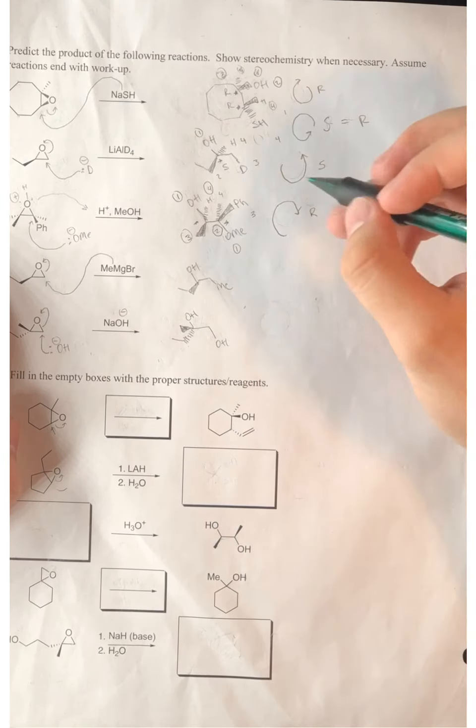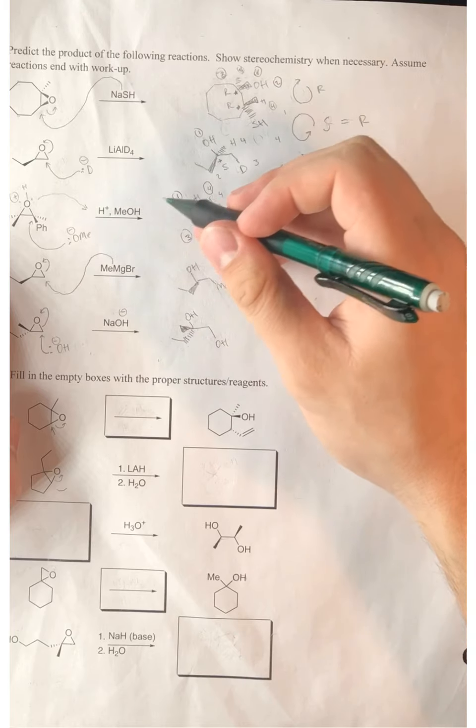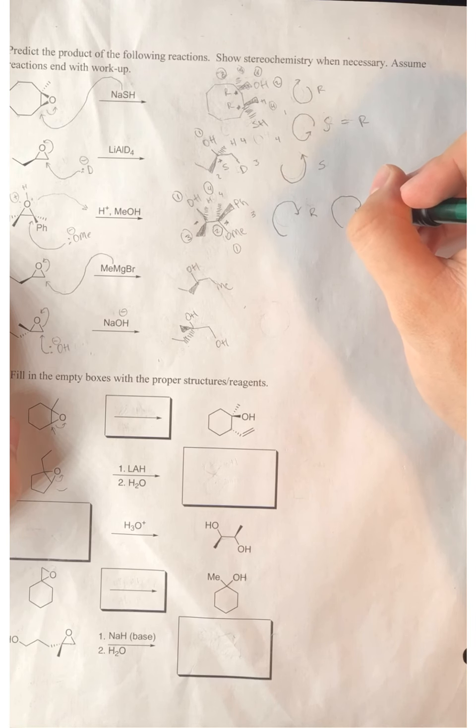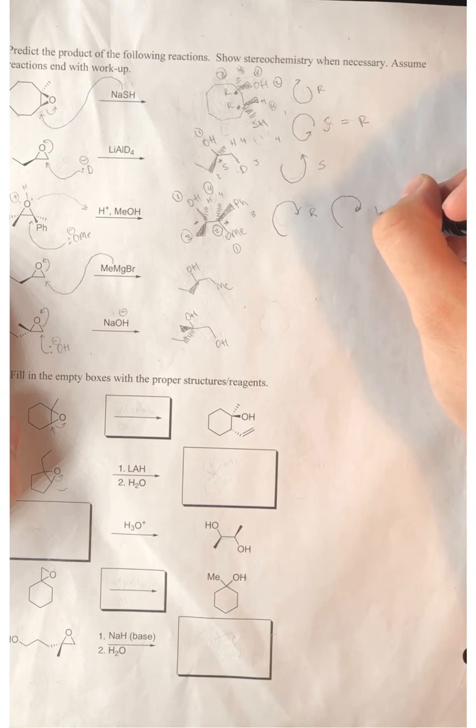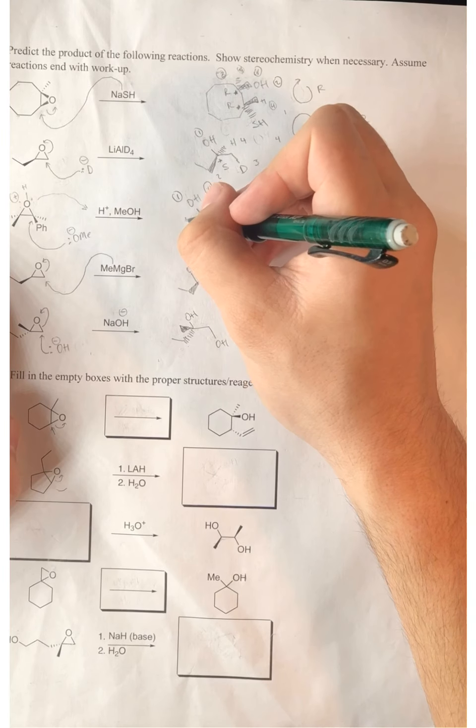Now, once again, if we see the rotation, it's going to go this way, which is going to tell us, once again, that it's an R configuration. So both of the stereocenters are R.